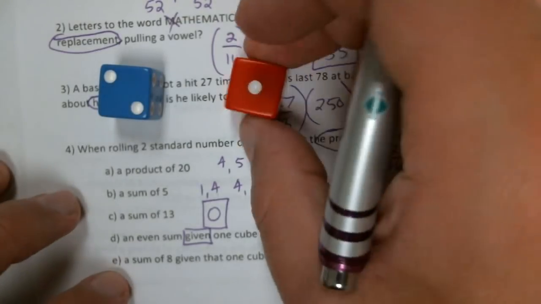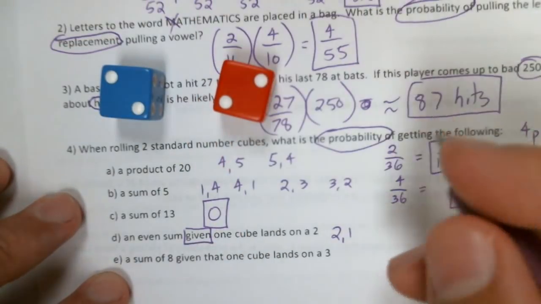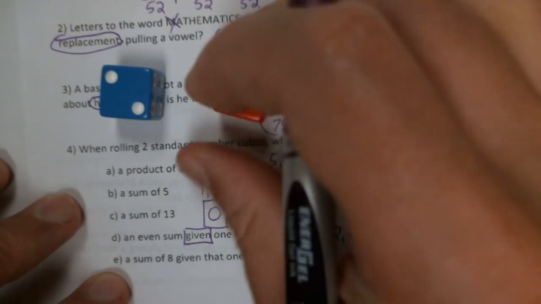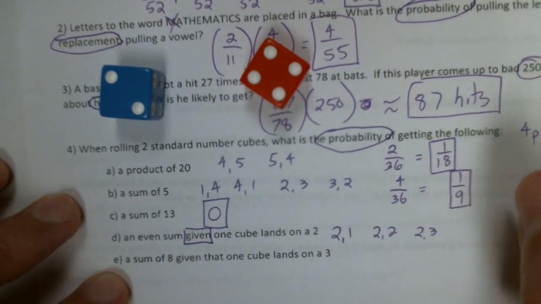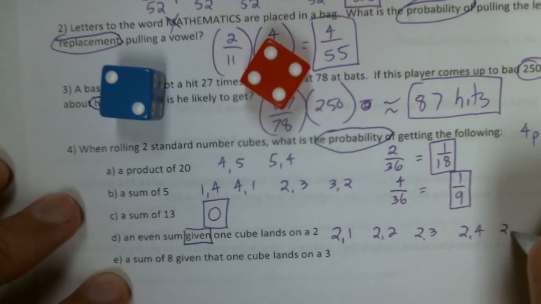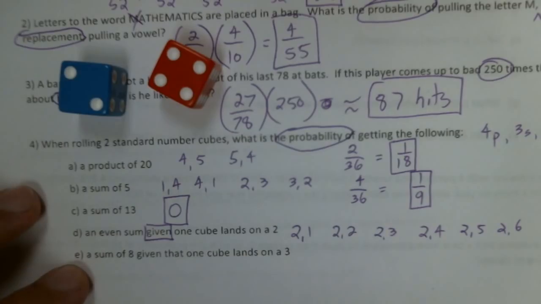There are only 6 combinations. I can roll a 2 and a 1. I can roll a 2 and a 2. I can roll a 2 and a 3. 2 and a 4, etc. 2 and a 5, and I can roll a 2 and a 6. Okay, those are my only different combinations if I assume this one die is a 2.